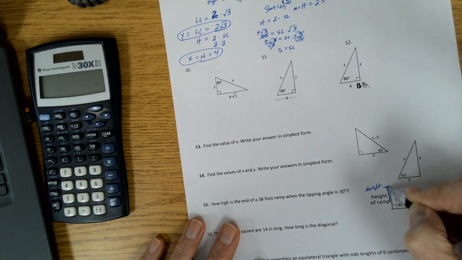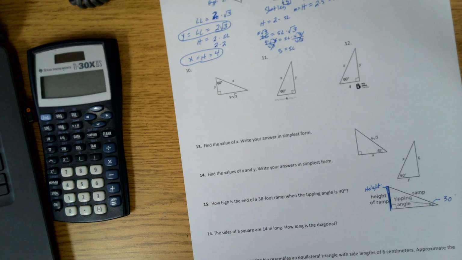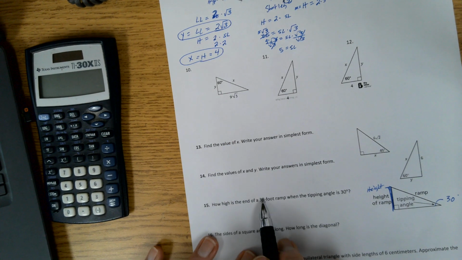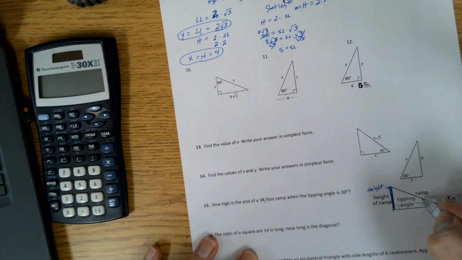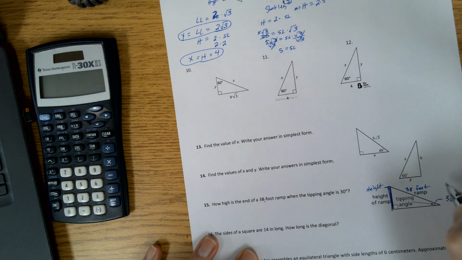So I'm trying to find the length of that side. And it tells you it's a 38-foot ramp, so that's how far the ramp is, 38 feet. If I'm going to take a car and go up this ramp, I'm going up 38 feet.